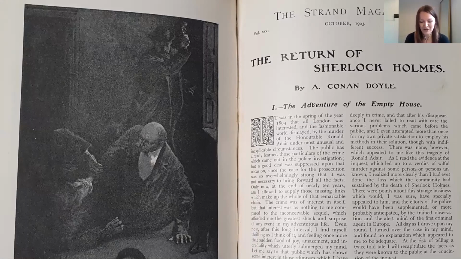And of course, Sherlock Holmes continued to have a very busy afterlife. If Dickens was the most plagiarised author, Sherlock Holmes must be the most adapted, with numerous films, TV shows, and games, of course.